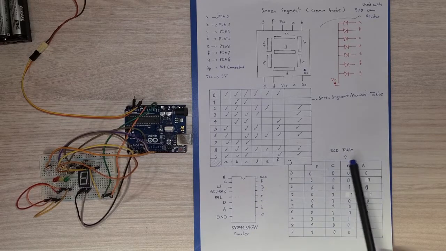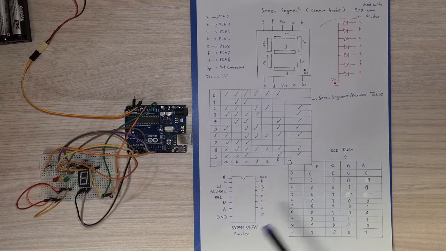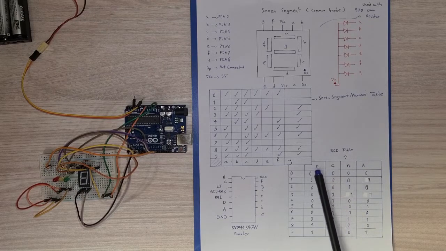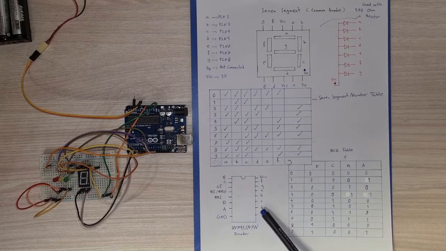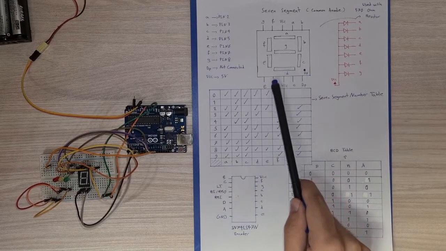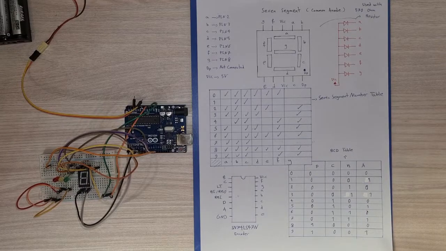We have a BCD table here. What is BCD? It's binary coded decimal. It's just the decimal number that's converted to binary numbers. It's nothing much special. So we have four inputs A, B, C, D, and 7 outputs, which connect to the 7 pins of the 7 segment.